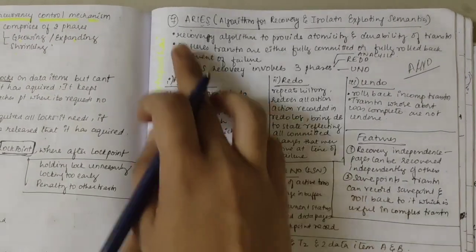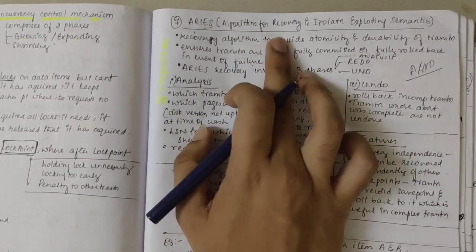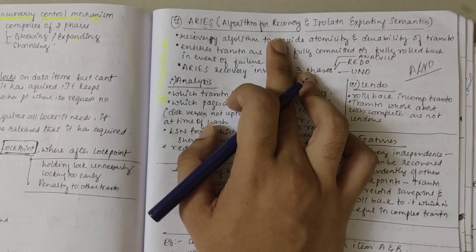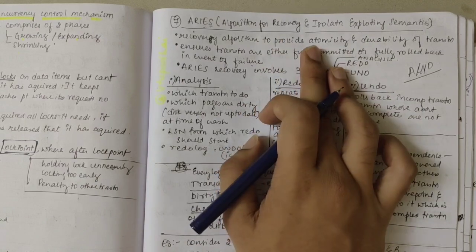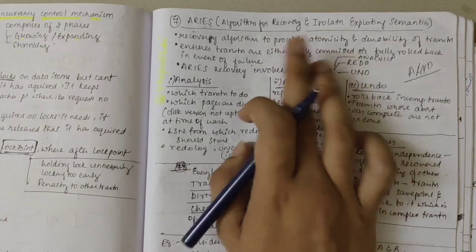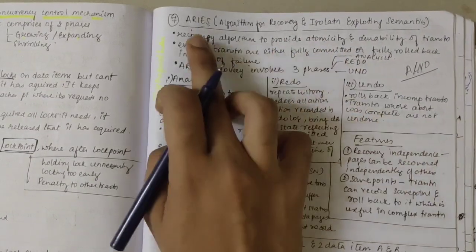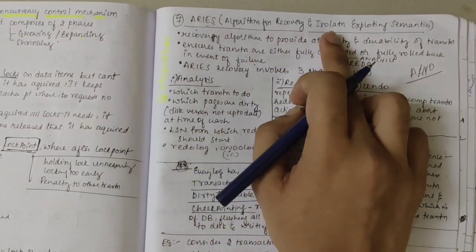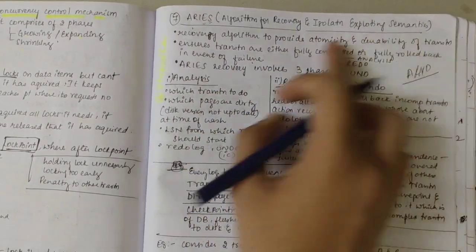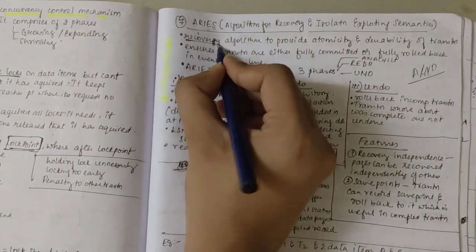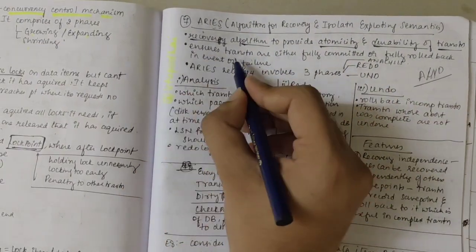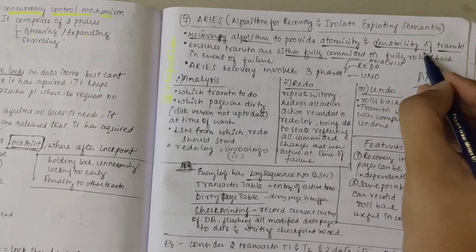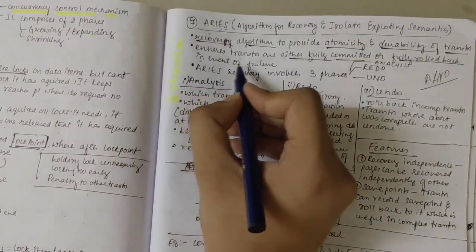Now we'll look into the ARIES algorithm. I'm not sure if this is in our syllabus or not, because many of the subscribers are telling me that this topic is not included in the syllabus, but we had this for internal, so I'm not sure about it. ARIES stands for Algorithm for Recovery and Isolation Exploiting Semantics. It is a recovery algorithm to provide atomicity and durability of transactions. It ensures that the transactions are either fully committed or fully rolled back in the event of failure.